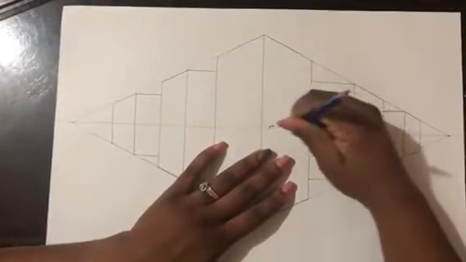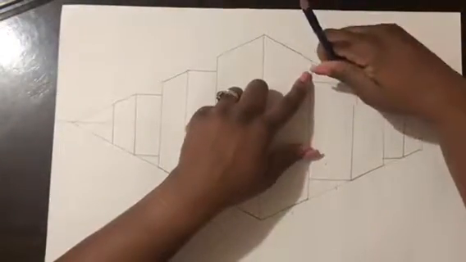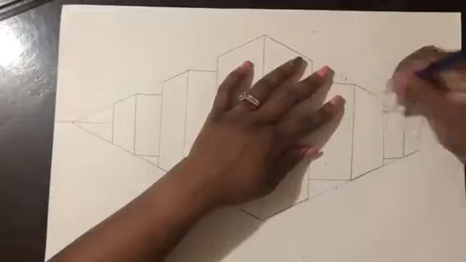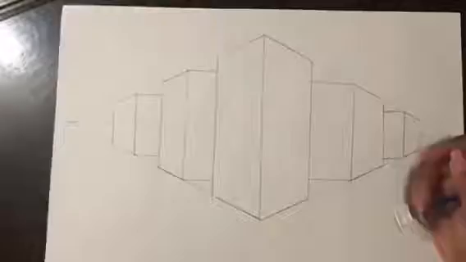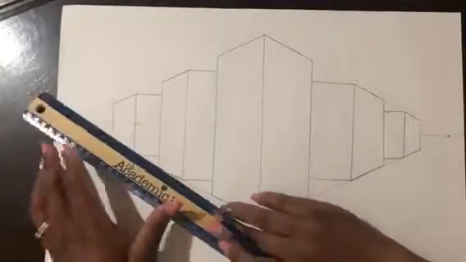All right, now I'm going to erase these lines, my horizon line that you can see through my building. I don't want to see those. And then I'm also going to erase those lines that you can see between each building. We don't want to see that. That's not realistic.